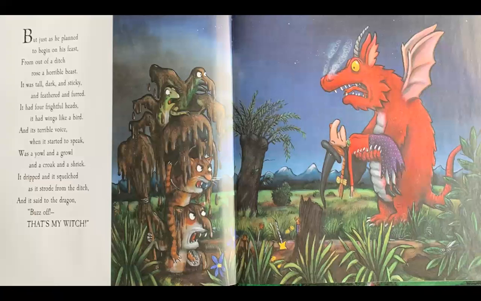But just as he planned to begin his feast, from out of the ditch rose a horrible beast. It was tall, dark, and sticky, and feathered and furred. It had 4 frightful heads. It had wings like a bird, and its terrible voice, when it started to speak, was a yowl and a growl and a croak and a shriek. It dripped and it squelched as it strode from the ditch, and it said to the dragon, buzz off, that's my witch.